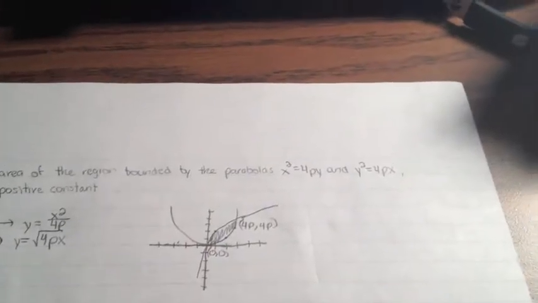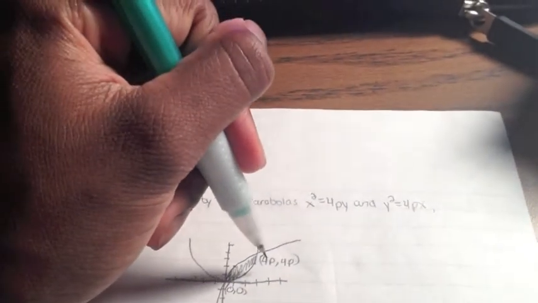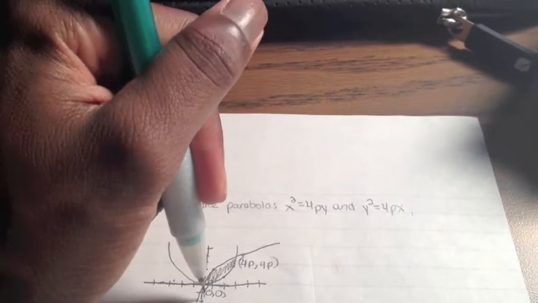So the region we want to find is this one right here. And we know that this intersection is actually going to be 4p, 4p, and this intersection here is going to be 0, 0. So the intersections are 4p, 4p, and 0, 0.